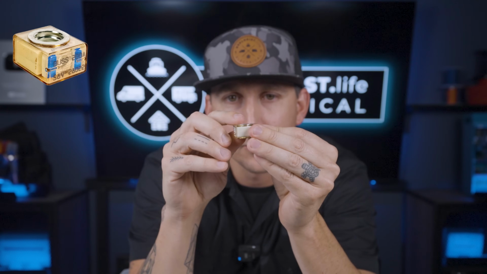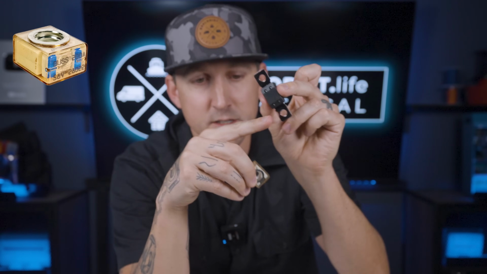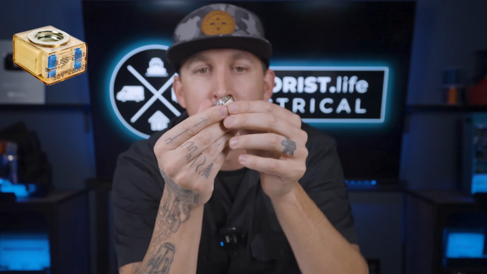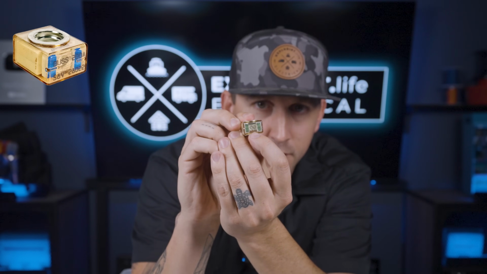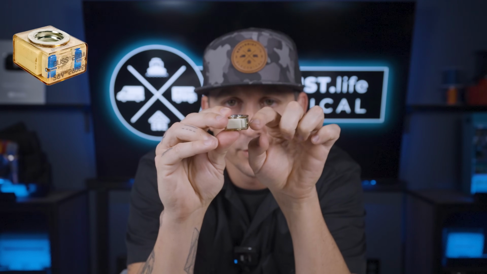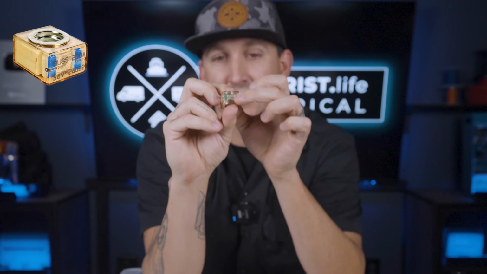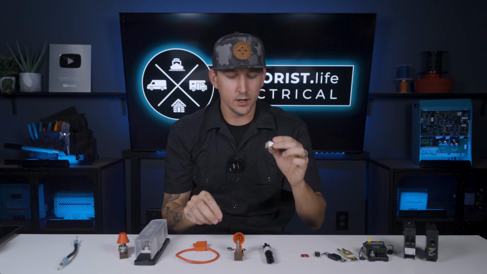Power comes in one side, power comes out the other side, and the filament is actually right there in the front, and that's what's going to melt. So power comes in this side through that filament and then out this side here, and it acts in the same way.